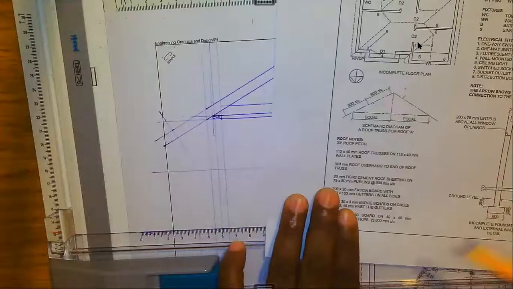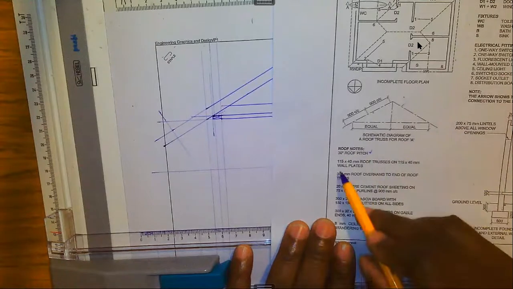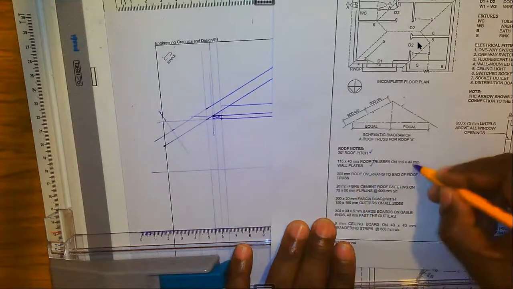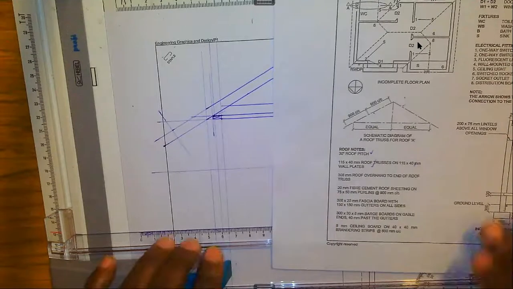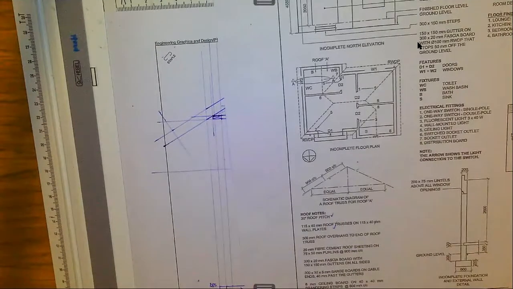So what I've done, right, I've defined the pitch. I have defined the roof truss and the wall plate. I want you to do the same thing, just tick nicely and slightly, just to show that you have answered that particular part of the question, okay?